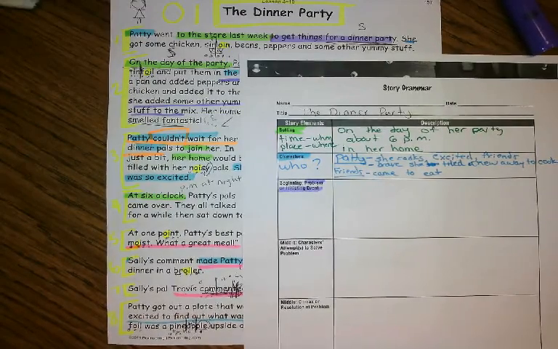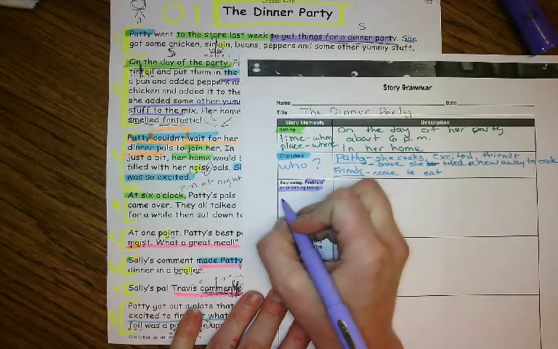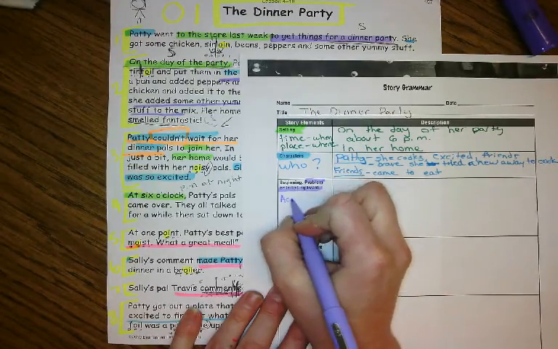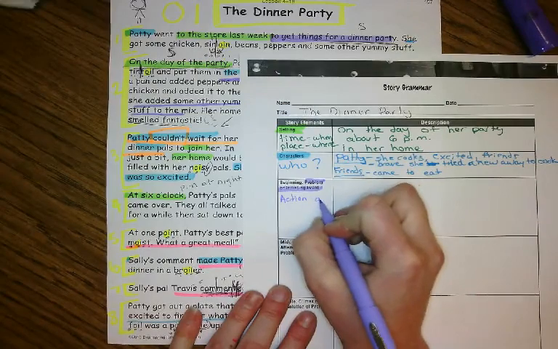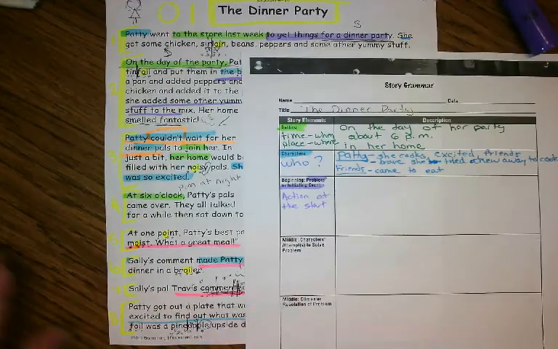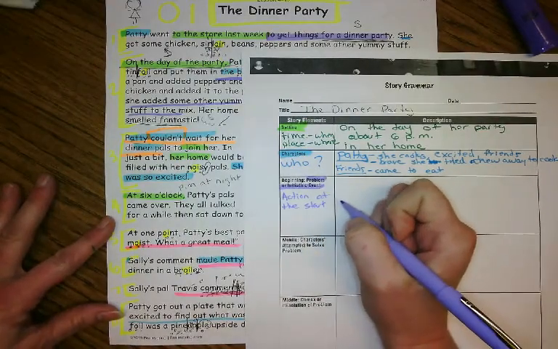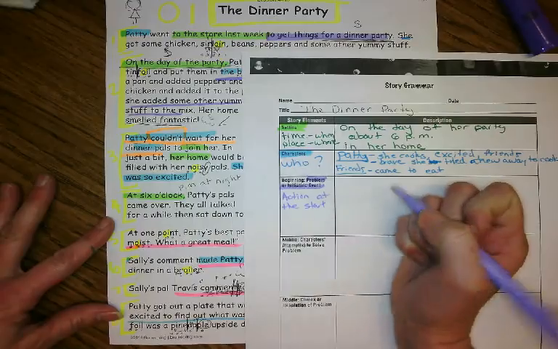Okay, so initiating means beginning event. And notice it says event. So we're looking for an action at the start. Problem means something goes wrong. Sometimes it's a problem, and sometimes it's just a situation.